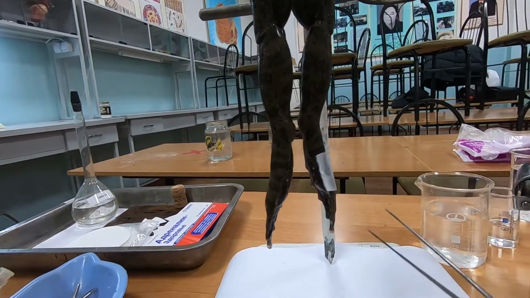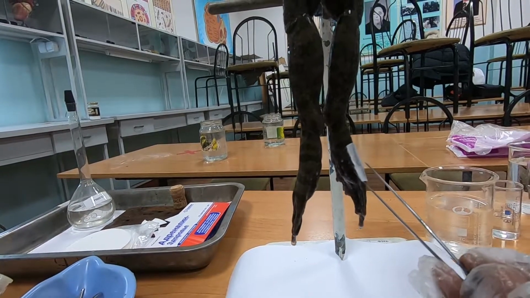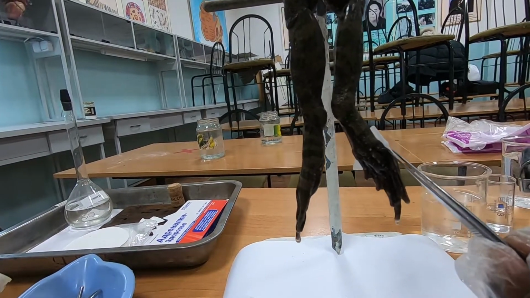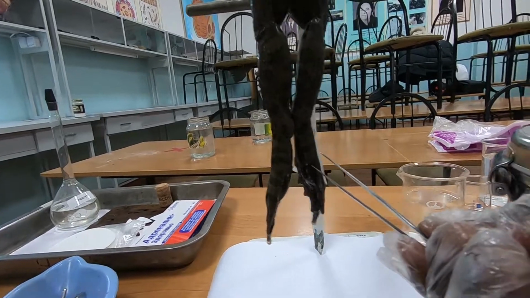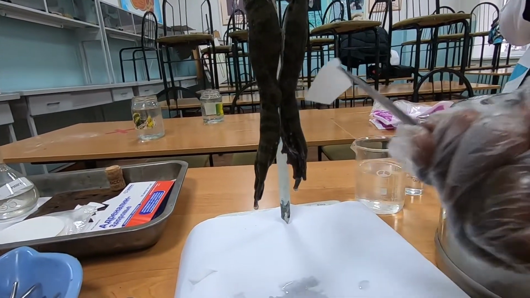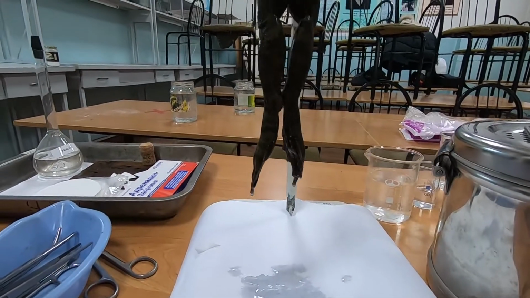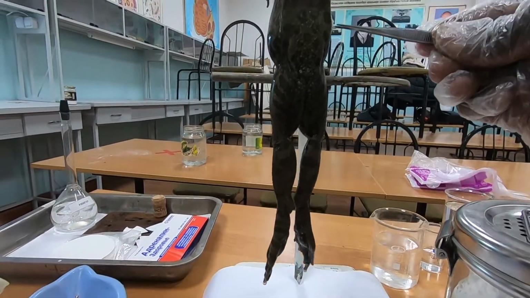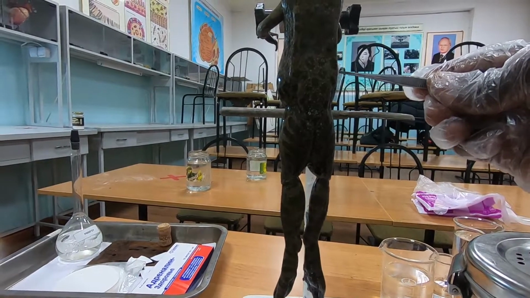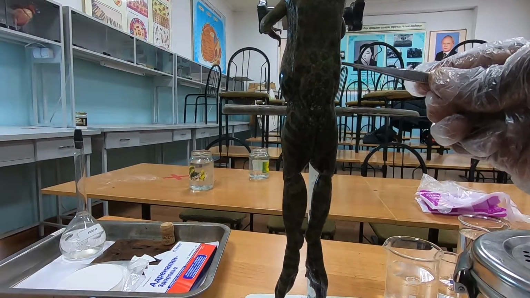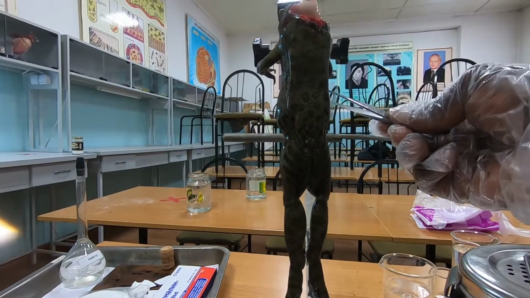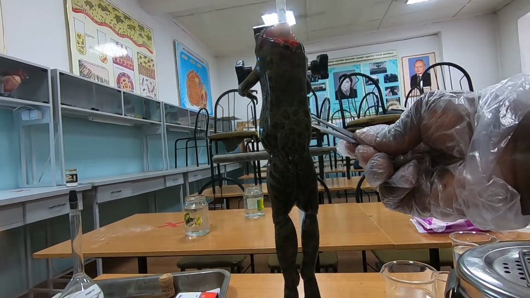So that's it. You see, comparatively, from the first application of 1%, it was more effective, and then with time, the body gets used to it.